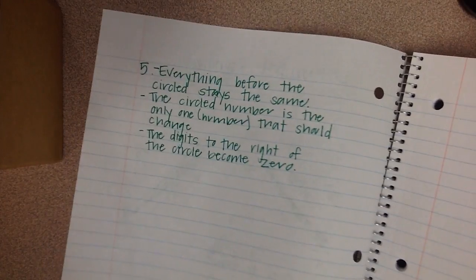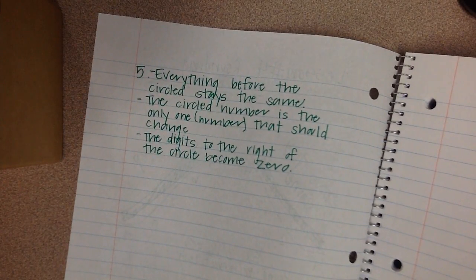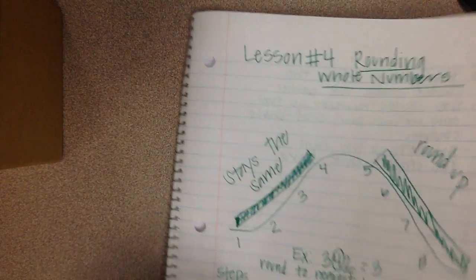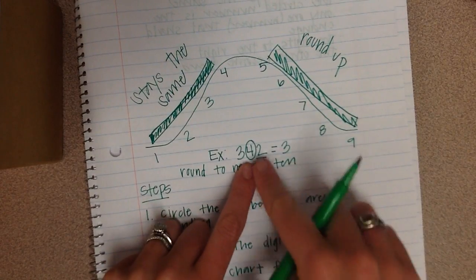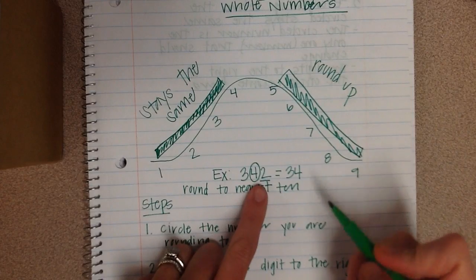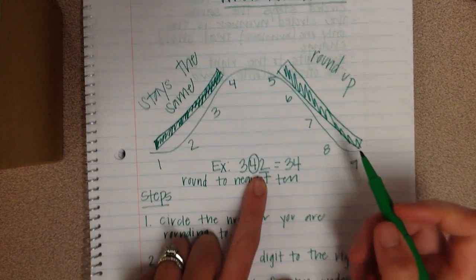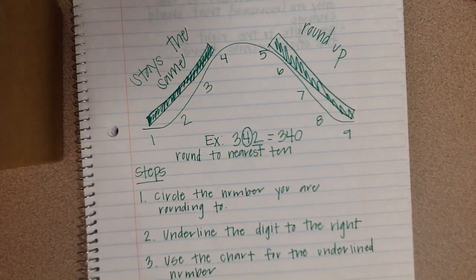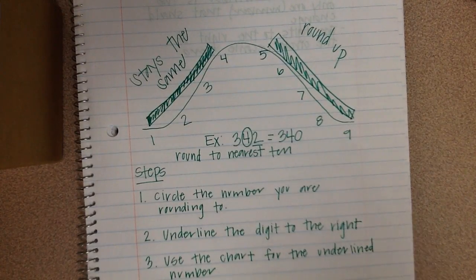The circle number is the only number that should change, but because the chart says stays the same, it's a 4. And then everything after the circle becomes a 0. So when I'm rounding to the nearest 10, my answer is 340, okay?